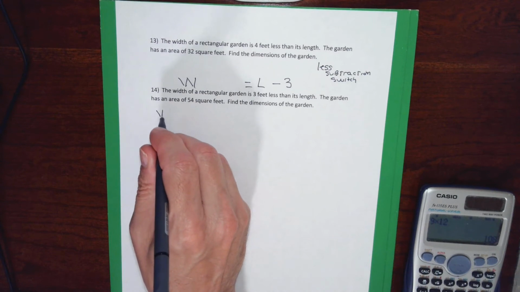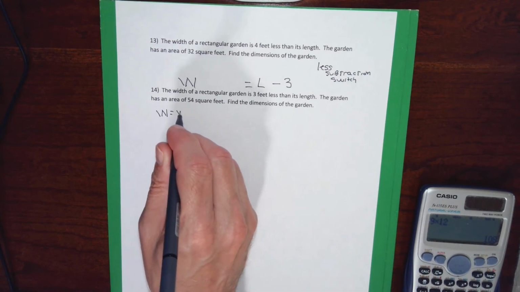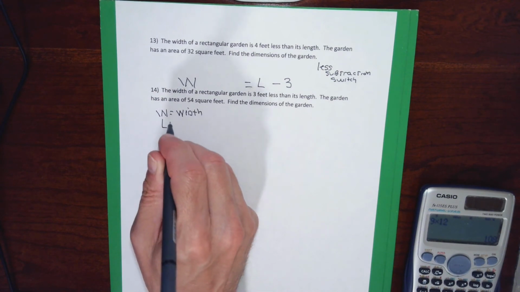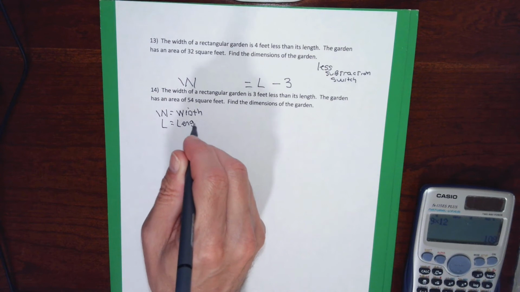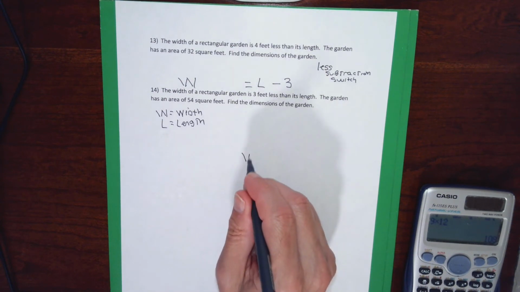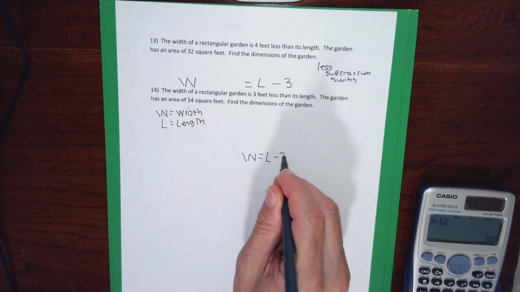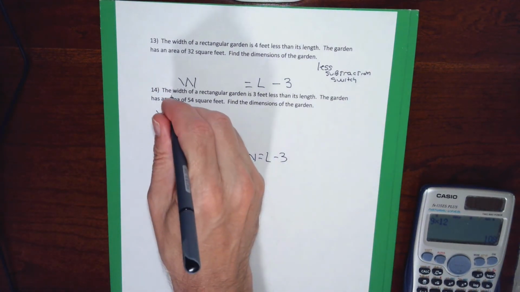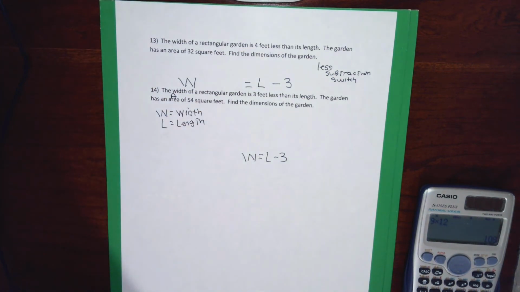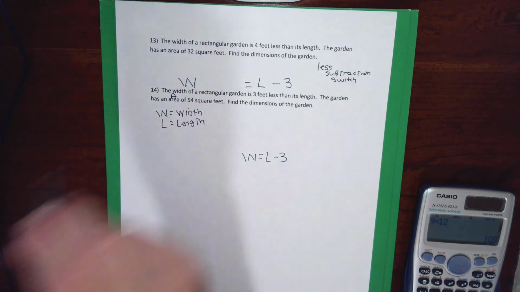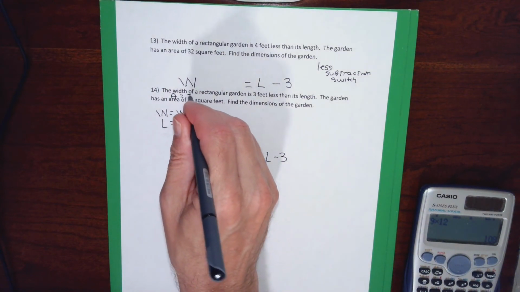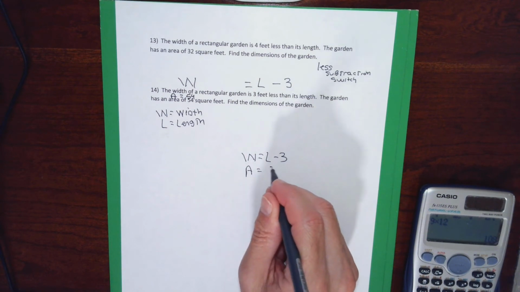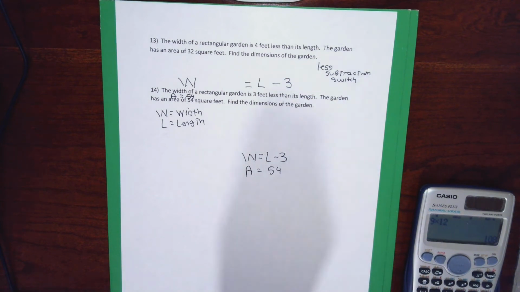So for this problem, my W is the width of the garden. L is the length of the garden. And from the first sentence, I get W as L minus 3. The second sentence says the garden has an area, A, of 54 feet. It doesn't say is, but I'm assuming that of is like an is. So the second sentence says the area is 54, even though I used a different word.